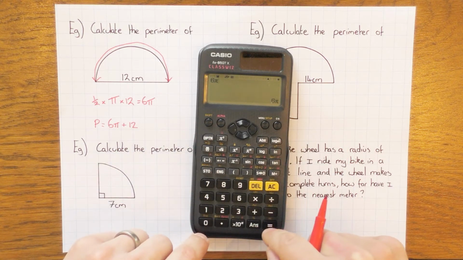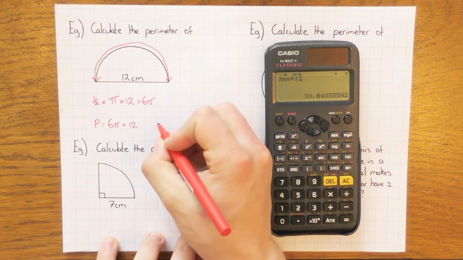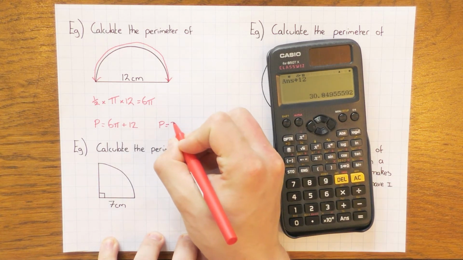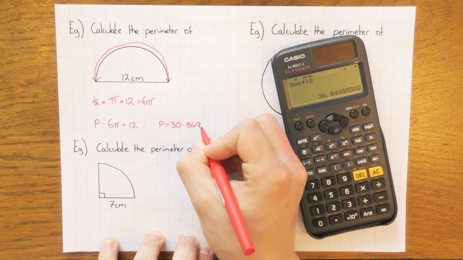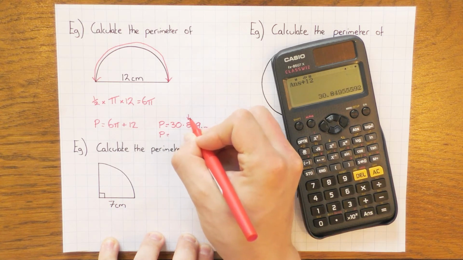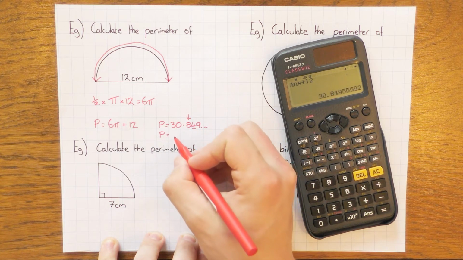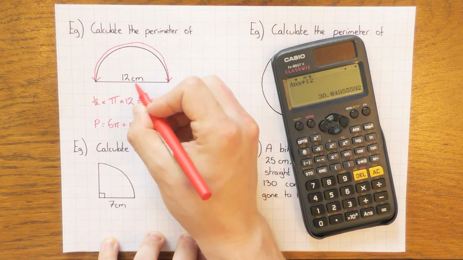So I have 6 pi, add 12, which gives me 30.849, etc., etc. So to 1 decimal place, 8 is the 1 decimal place, 4 tells you to round down, so that would be 30.8 centimetres.